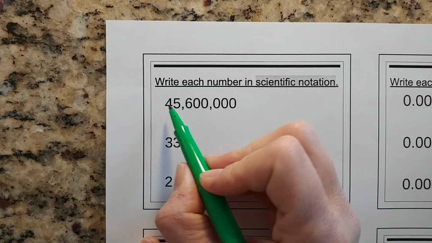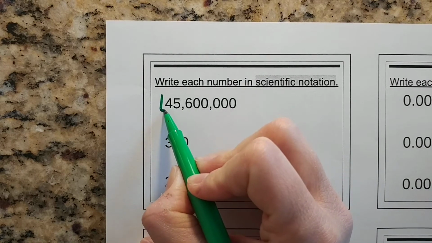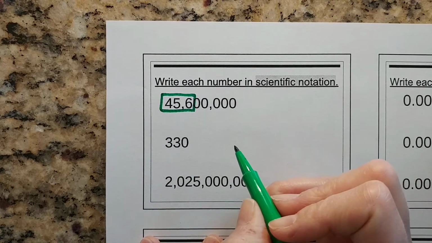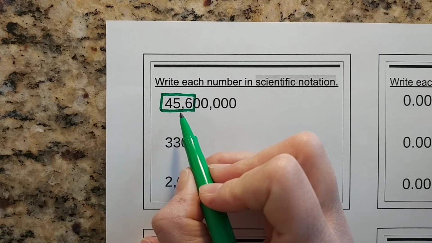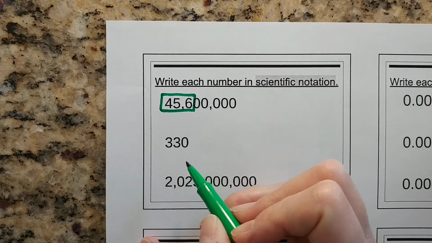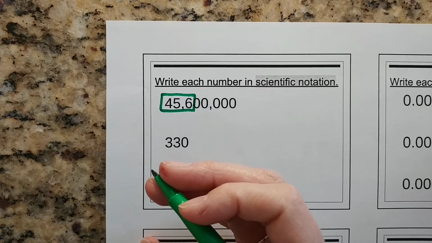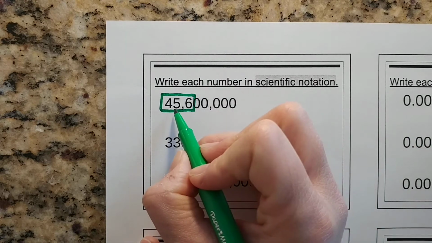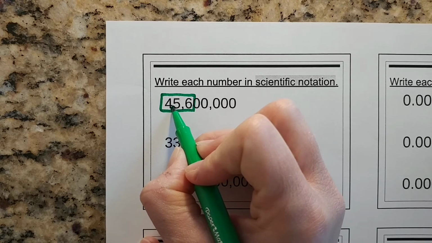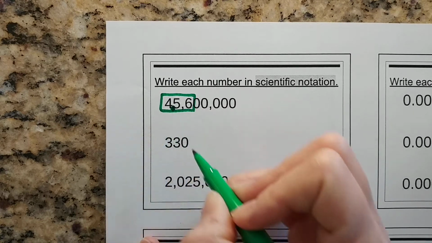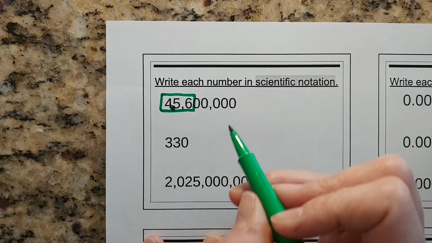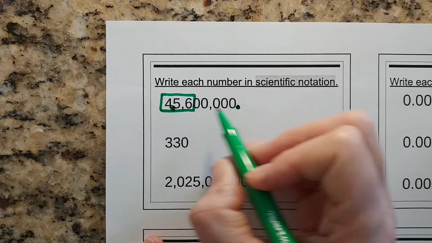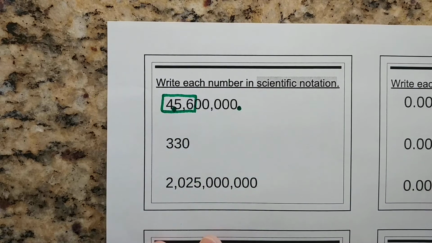Now remember, if you're looking at this, I want you to find the non-zero numbers right here, 4, 5, 6. The decimal point needs to go somewhere in here where I only have 1 digit to the left. So it's got to be a number that's a little bigger than 1 point something, but less than 10. So how about right here, 4.56? That would give us one number to the left, right? Right now the decimal point is here at the end of the number. Think of this as like money, right? If you had all this money, you put two zeros after it, that'd be a lot of money.